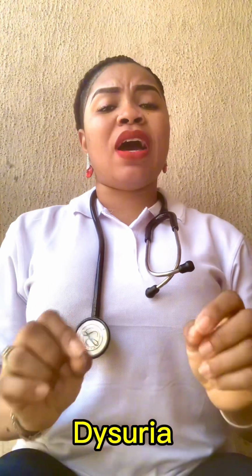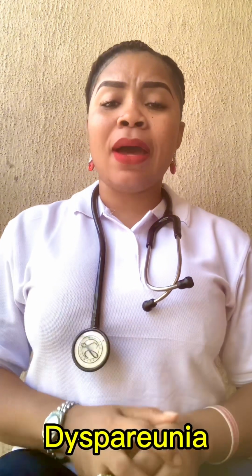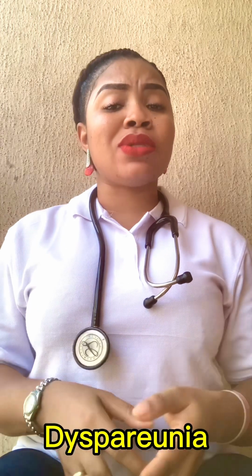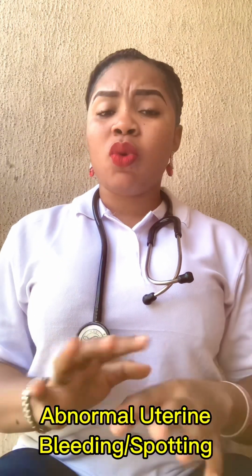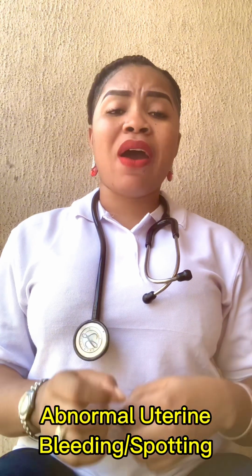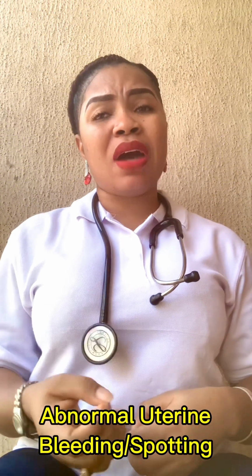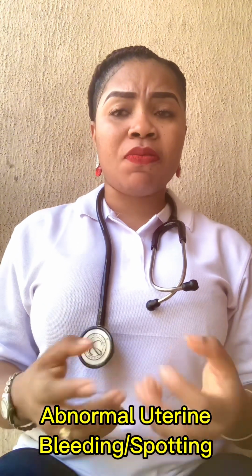So when you touch or push and you feel pain or tenderness there, then you should be suspecting PID. Another point is dysuria, when you're having painful urination. Another one is dyspareunia, when you're having painful intercourse. Another thing is abnormal bleeding, when you have bleeding when you're not supposed to, or you have spotting, maybe when you have sex you start having spots of blood, you should be suspecting PID. Another thing to look out for is fever, when you're having fever greater than 38 degrees Celsius or 38.3 degrees Celsius.